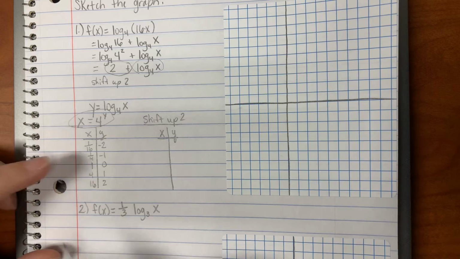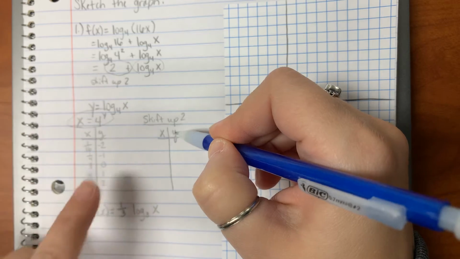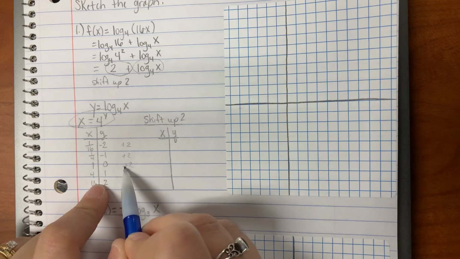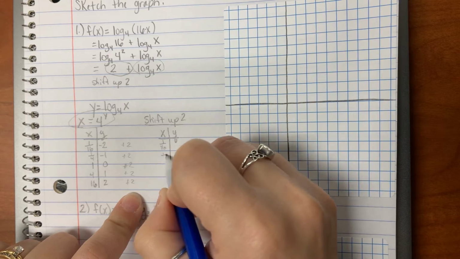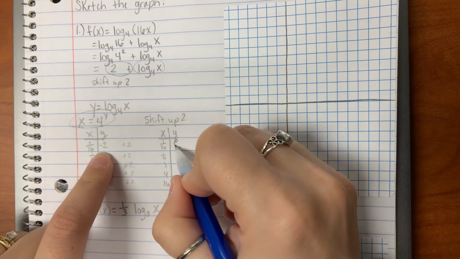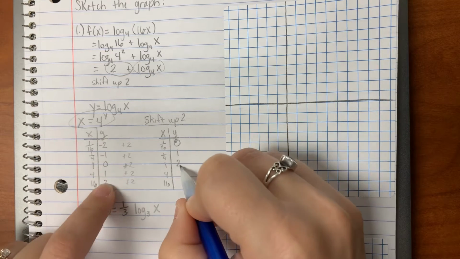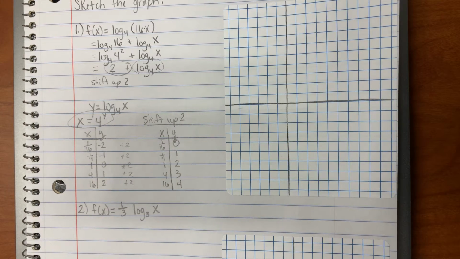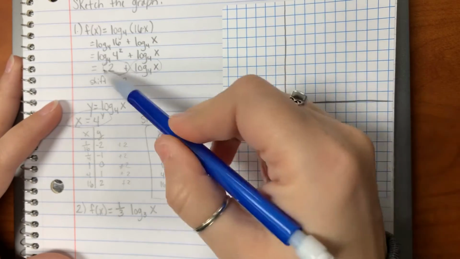Okay, so there's that. But then if I'm going to shift it up by 2, that means my y value is going to increase by 2. So for this one over here, I'm just going to add 2 to all of these y values. So these x values are going to stay the same, 1/16, 1/4, 1, 4, and 16. But these y values are now going to be, this one's going to be 0. This one's going to be 1. This one's going to be 2. This one's going to be 3. This one's going to be 4. And then I'm going to graph this one, because this is the one that has been shifted, which is my actual equation.